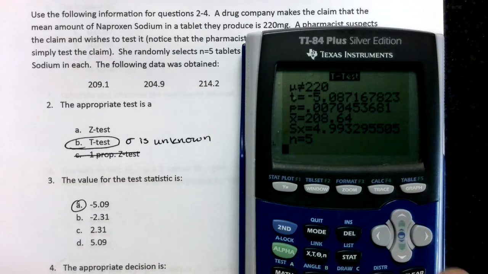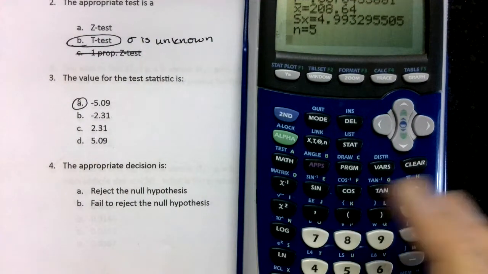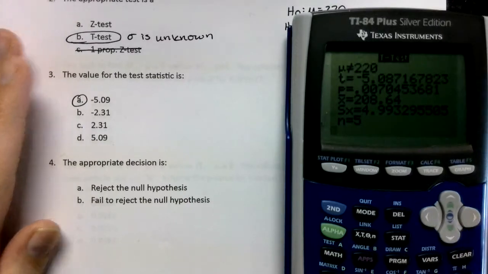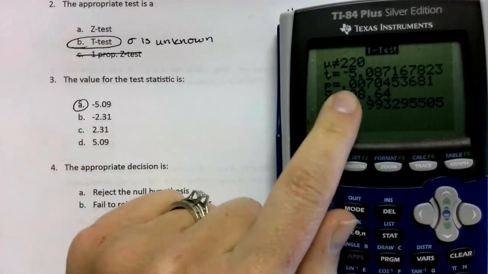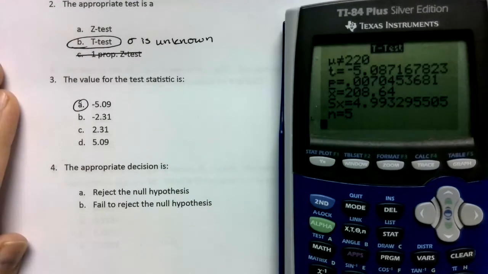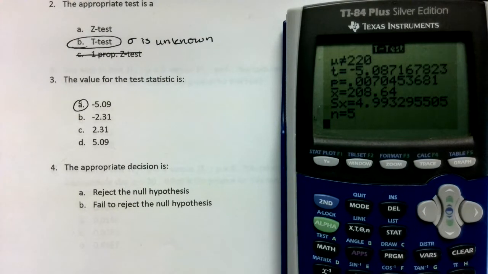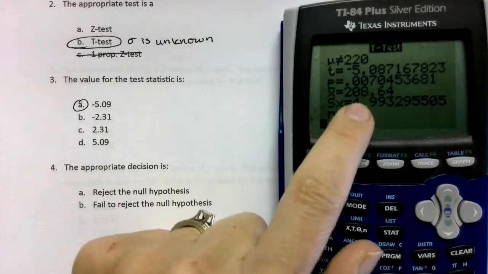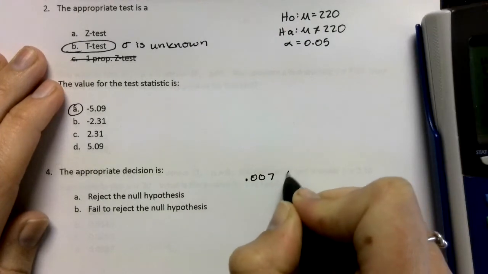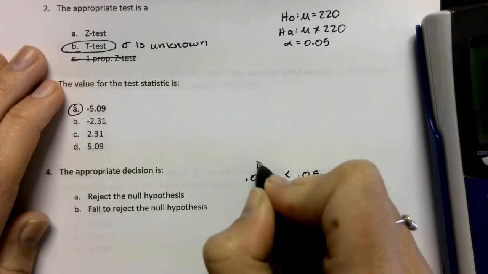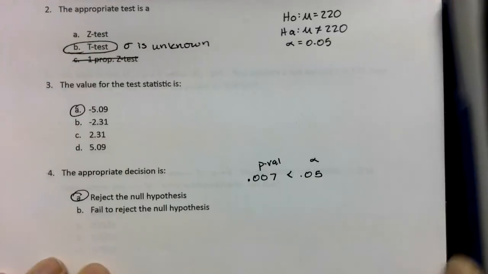And then it says for question 4, what is the appropriate decision to be made? So you could find your critical value and make that determination. What I'm going to do though is just simply use the p-value. So remember we talked about in problem number 1, if your p-value is less than alpha, then you reject the null. So our p-value is 0.007, which is less than 0.05. So this tells me we're going to reject the null hypothesis.